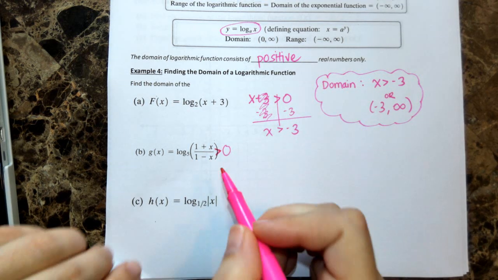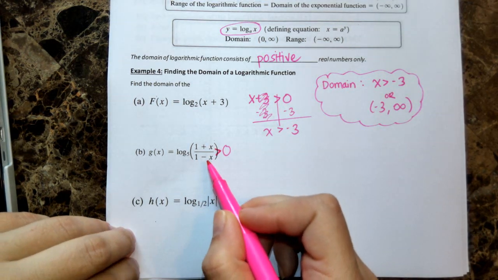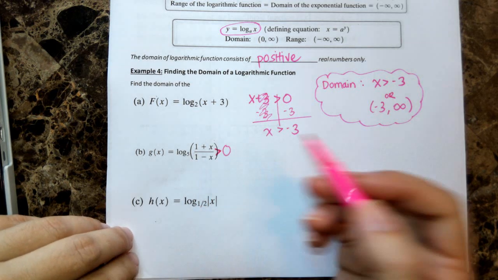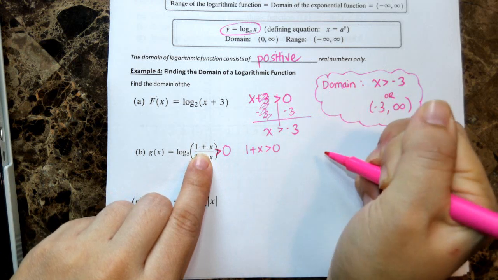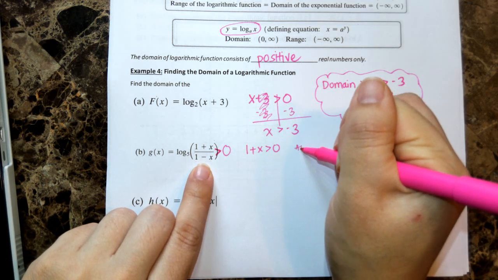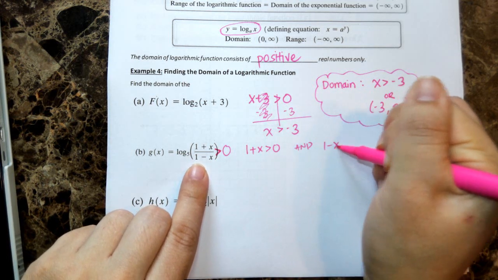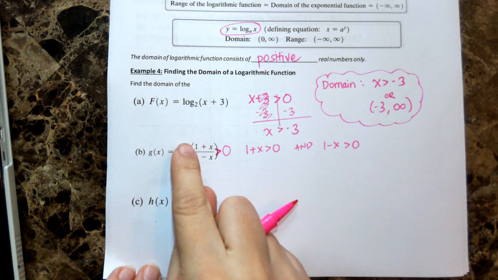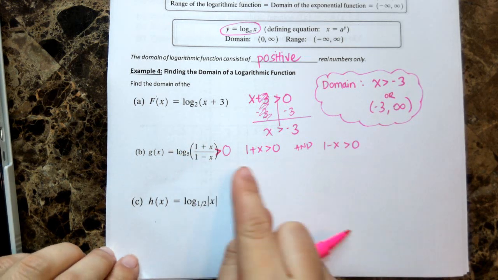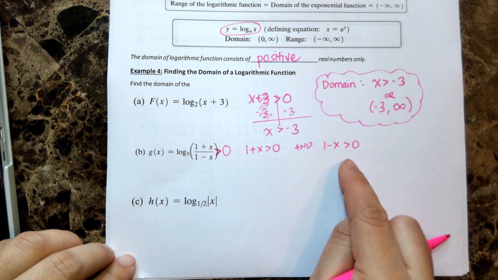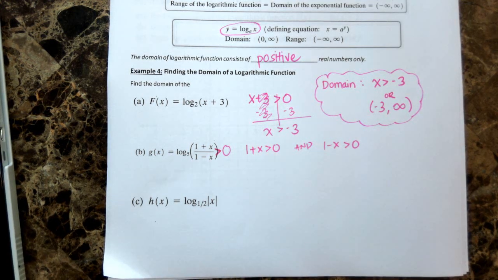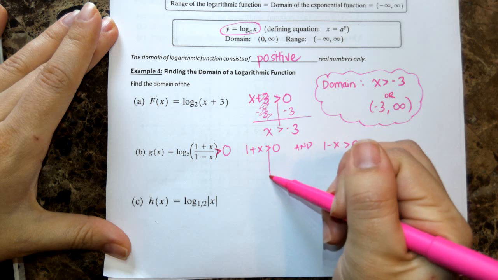Okay. Well, there's 2 parts to it. So in order for this whole thing to be positive, there's going to be 2 cases. Both the numerator, 1 plus x, has to be positive, and the denominator has to be positive. So pretty much you're just going to set up 2 inequalities. They both have to be greater than 0. And then you can just solve for x in each one.